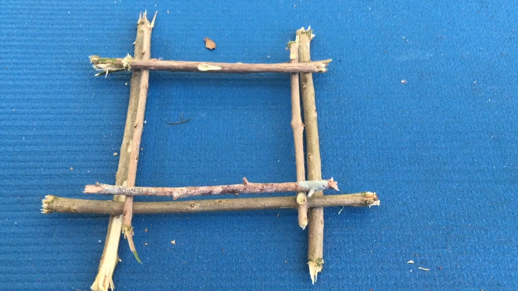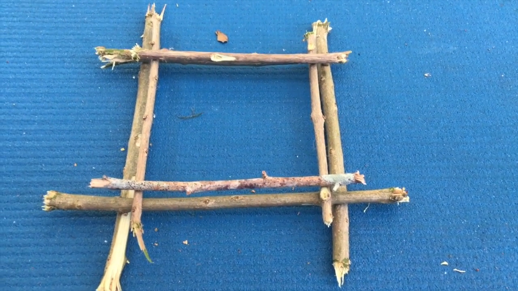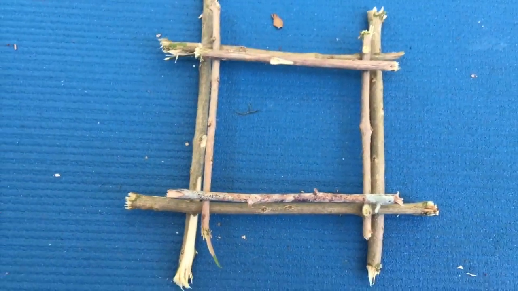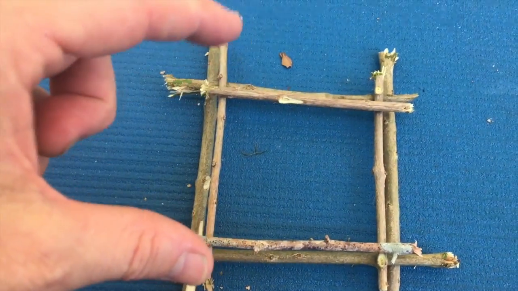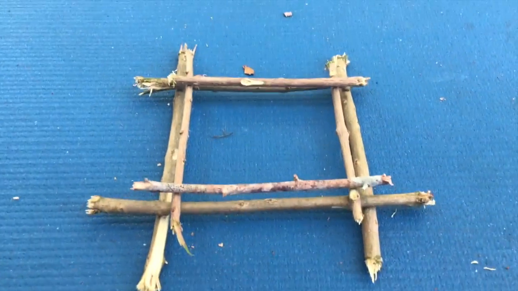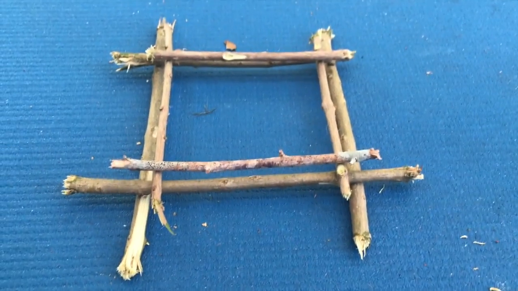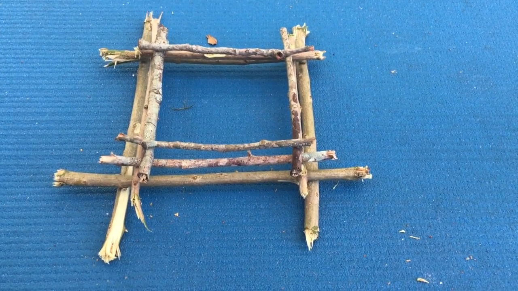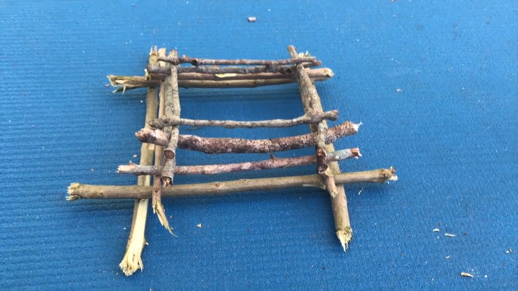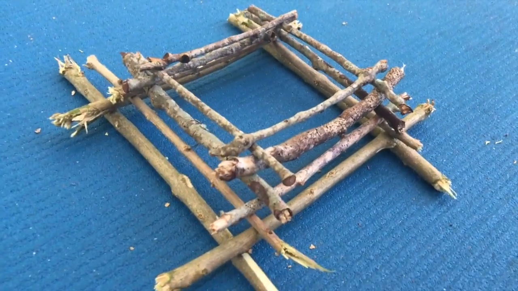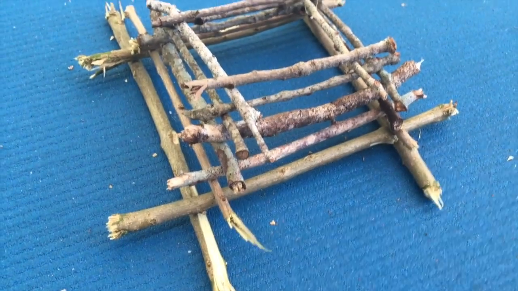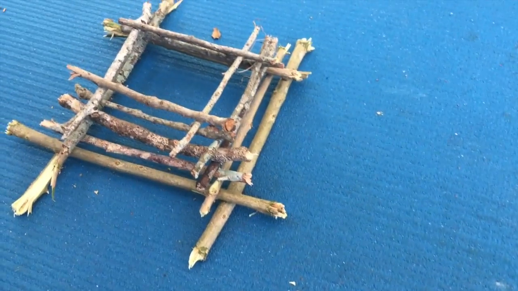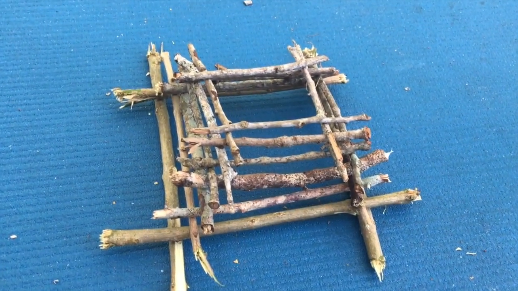Oh, there's my second square. For the second square, the sticks are a little bit shorter, and I tried to make the square not quite as big. So the squares are gonna get smaller, the sticks are gonna get smaller, and as the sculpture gets taller and taller, it'll get narrower. And it should be pretty interesting. Square number 3. Square number 4. Square number 5. Square number 6.